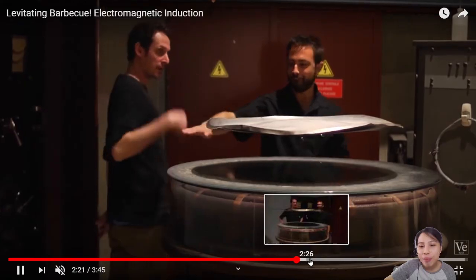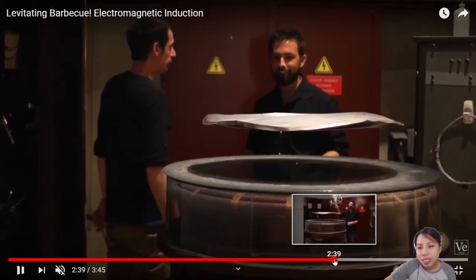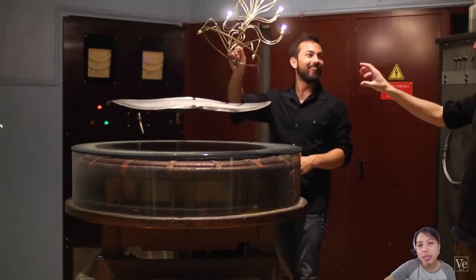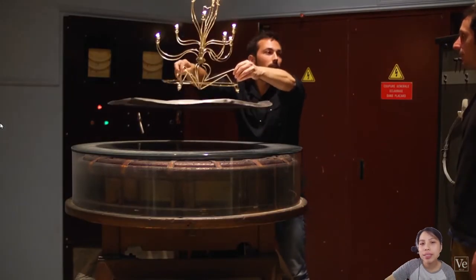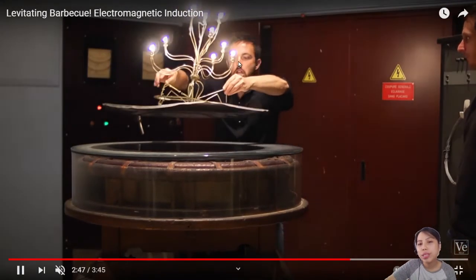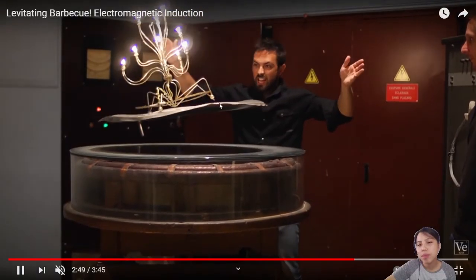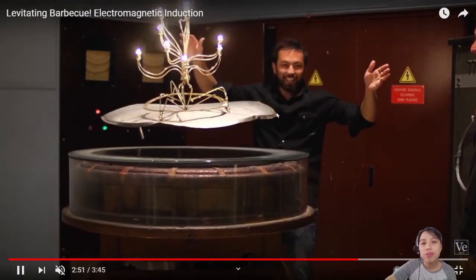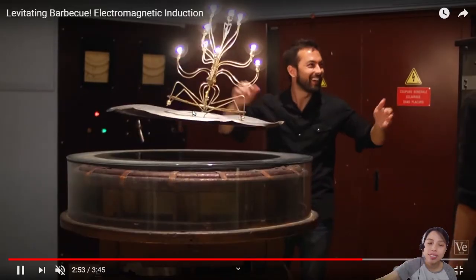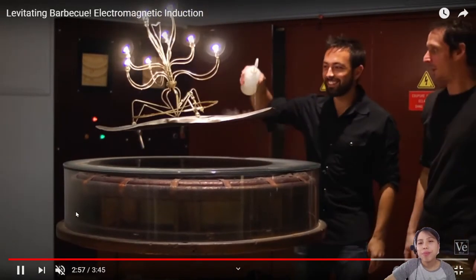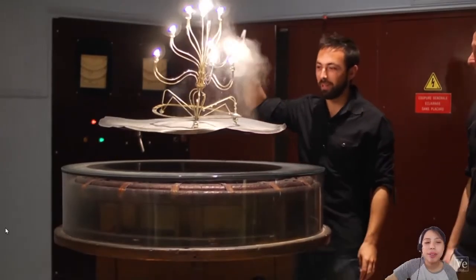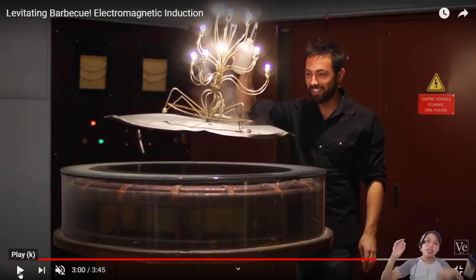And not only that, he even brought a lamp nearby, and the lamp started glowing. Not only that, he put the lamp on the rotating plate and it stayed there. He's being careful not to touch it because this plate is getting really hot because of very large induced current inside this floating plate. So you see, he starts to spray water, and you see all the steam come out. Okay, so very cool effects and quite mind-blowing to see if you're not sure what is happening.